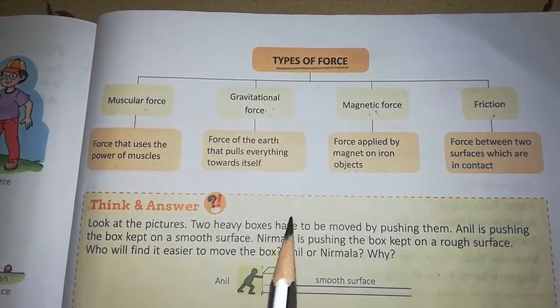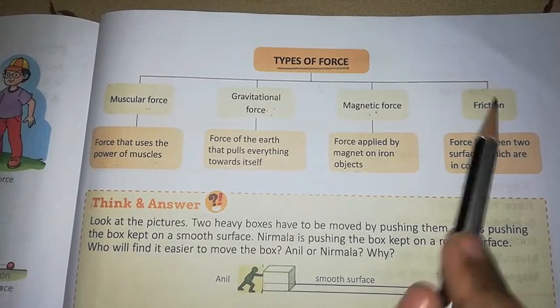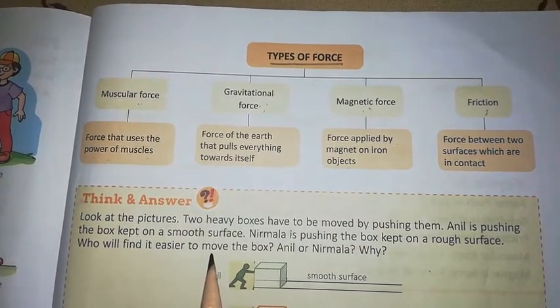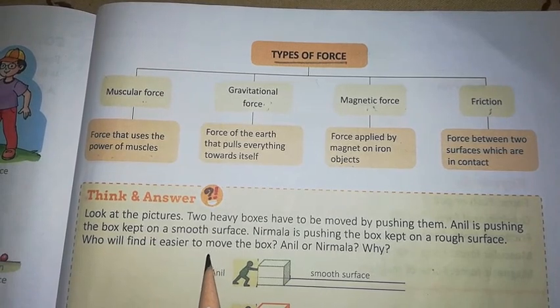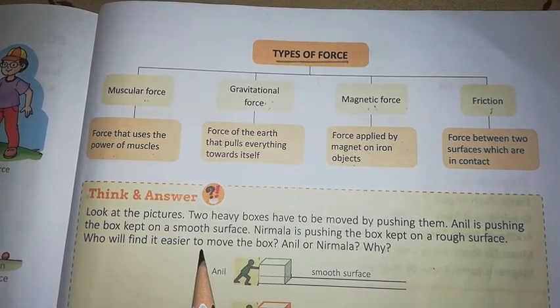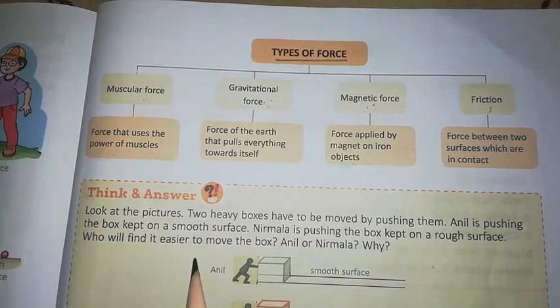Fourth type of force is frictional force. What is frictional force? Force between two surfaces which are in contact. It is called frictional force.